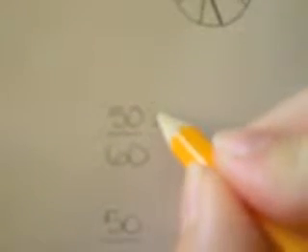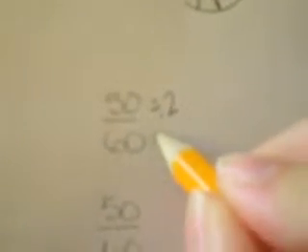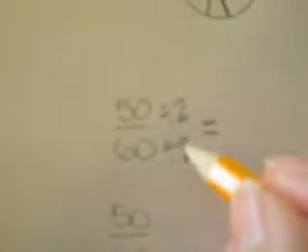Let's look at 50 over 60. 50 over 60 has a ton of different ways you could divide these two. You could start by dividing by 2, or by 5, or by 10. There's tons of options. I'm going to start by dividing by 2. It doesn't matter what you pick. Your partner may pick something different, but you just have to make sure the top and the bottom are divided by the same number.